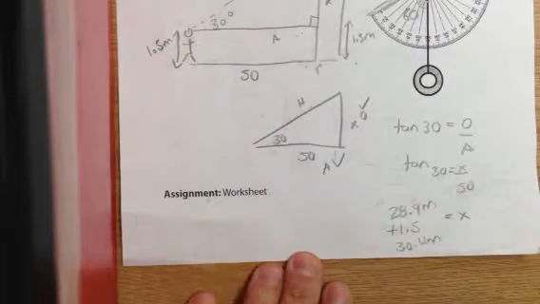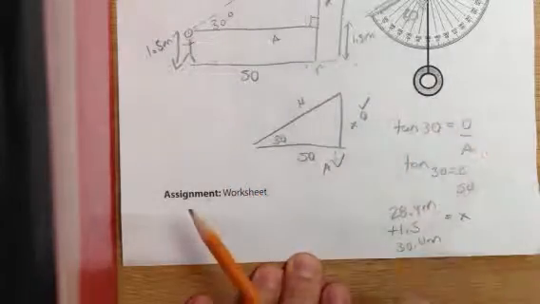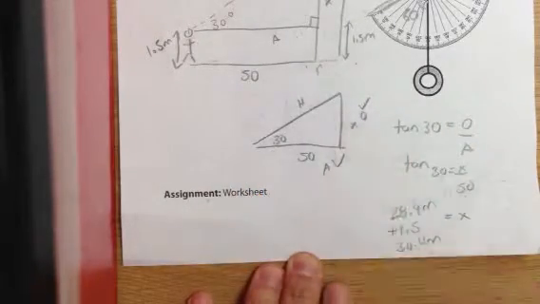Okay, what I'd like you to do is go to the worksheet and work on that. It's on the next page. I think there's 2 pages to do. That's your assignment in class.